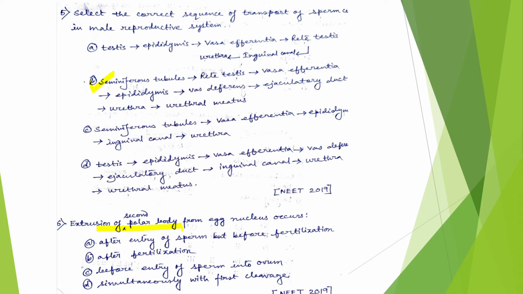We know that after ovulation the secondary oocyte is extruded in the fallopian tube, but this secondary oocyte is arrested in the metaphase 2 of meiosis 2. This arrest opens only when the sperm comes to the secondary oocyte, and then the second meiotic division resumes. So after the completion of the second meiotic division, only then the mature ovum and the second polar body form.